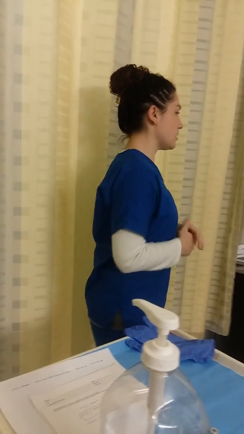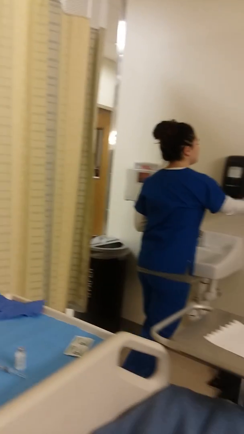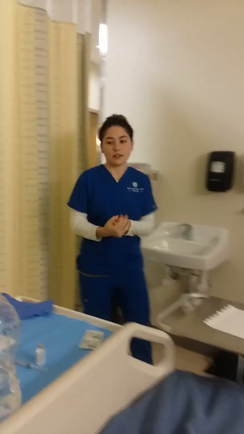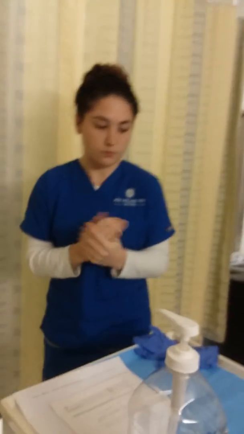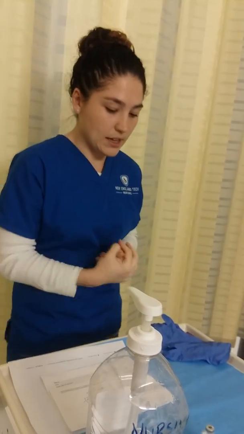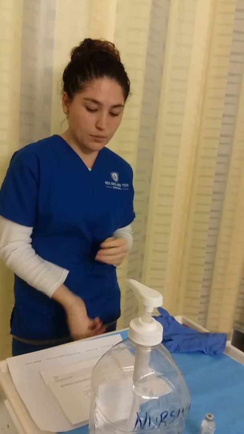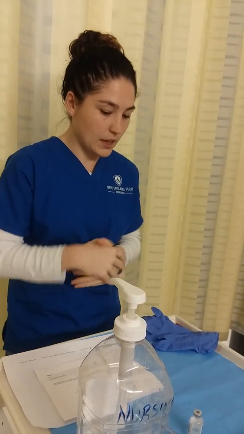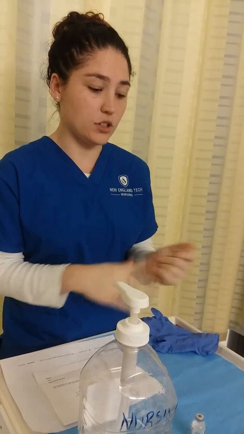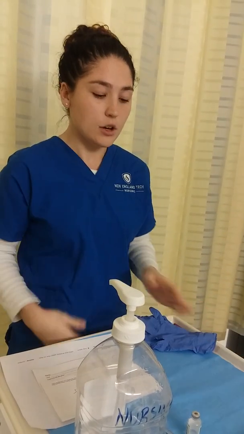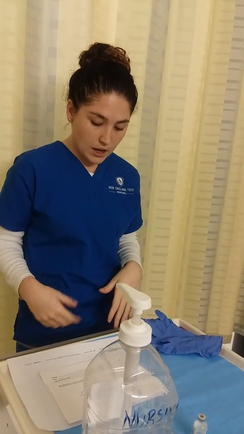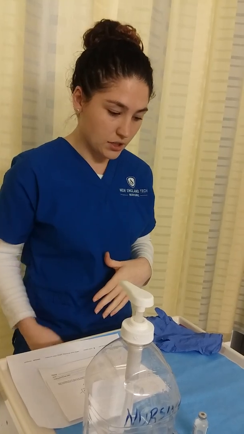The next thing I would do is perform proper hand hygiene, and I would make sure to bring the medication cart outside of the patient's room. I would then unlock the medication cart using a passcode. And at this time, I'm going to check my patient's medication administration record with the medication that I have available. And I would gather the medication that I need.